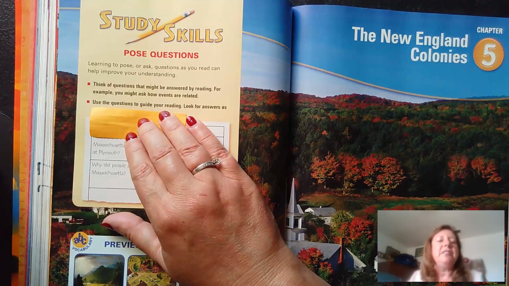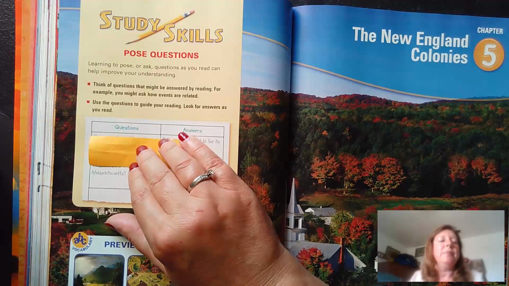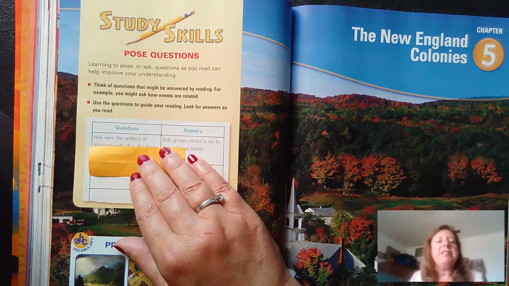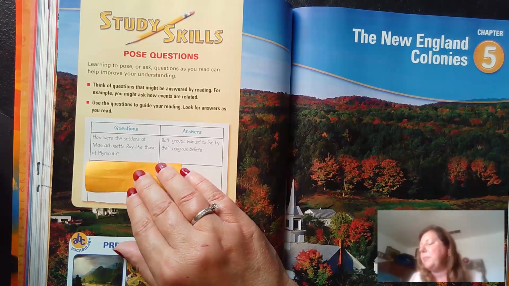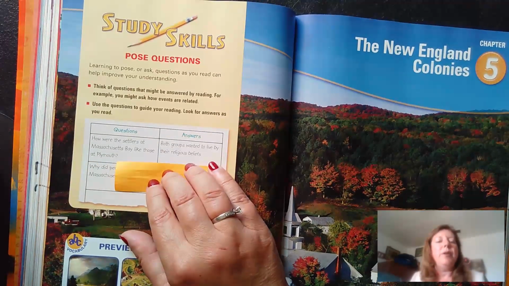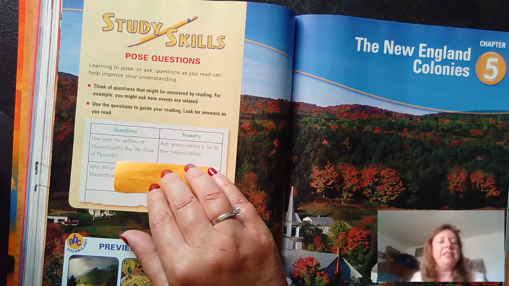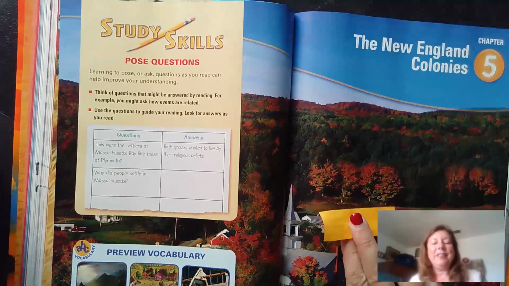Use the questions to guide your reading. Look for answers as you read. And so there are questions such as, how were the settlers at Massachusetts Bay like those at Plymouth? Answers, both groups wanted to live by their religious beliefs. So we kind of learned something new already. And why did people settle in Massachusetts? Well, we'll be reading to answer that, won't we?